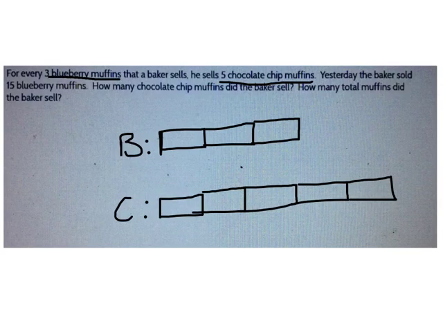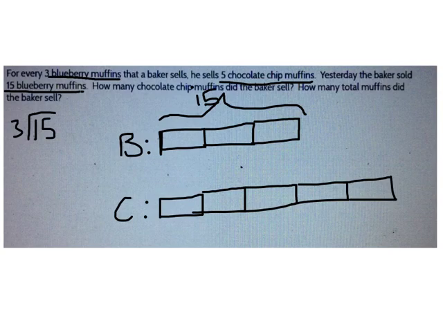Now let's think about what we know from the problem. The baker sold 15 blueberry muffins. This time I'm not describing the total, I'm just describing the blueberry. 15. So what does each box represent? If 3 boxes represent 15, I have to divide 15 divided by 3. So each box is worth 5.